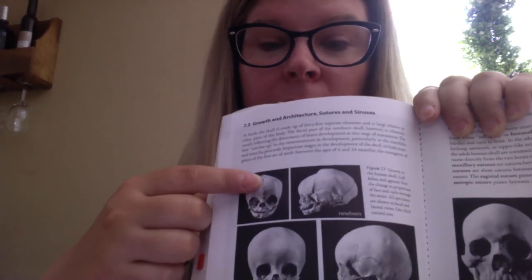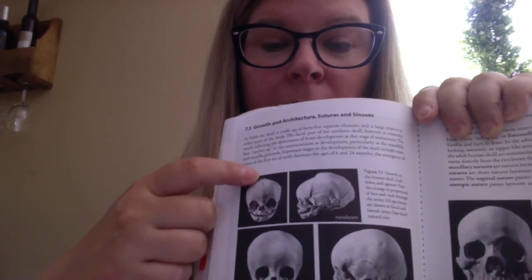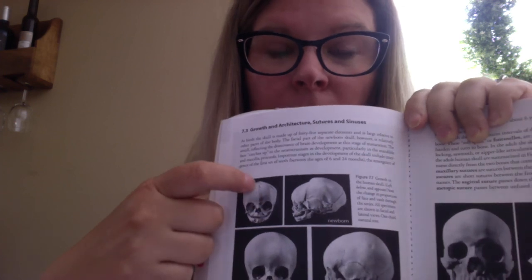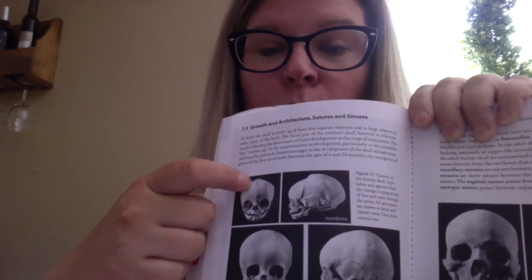Do you see in this picture that there's a suture that runs right down the center of this frontal bone? So when you're a newborn, when you're an infant, your frontal bone is separated by a suture, and it's called the metopic suture.